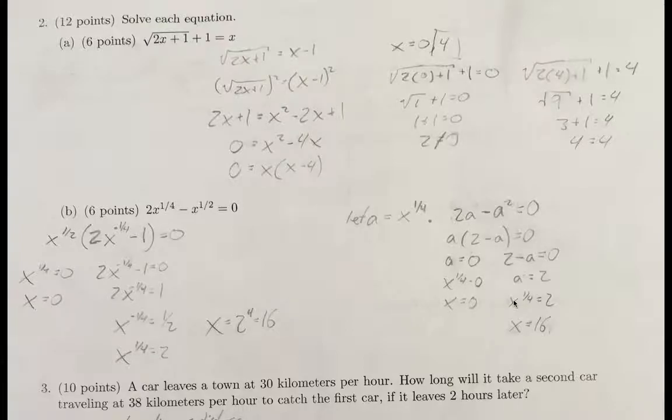In the same way, if I have a equals 2, that's the same as x to the 1/4 equals 2. Well, if I raise both sides to the 4th power, then I get from x to the 1/4 to the 4th power would then be x, and 2 to the 4th power is 16. So now I have those two solutions, 0 and 16.